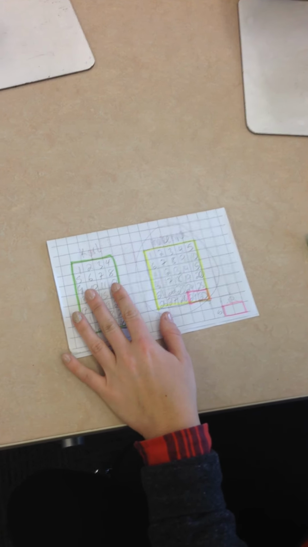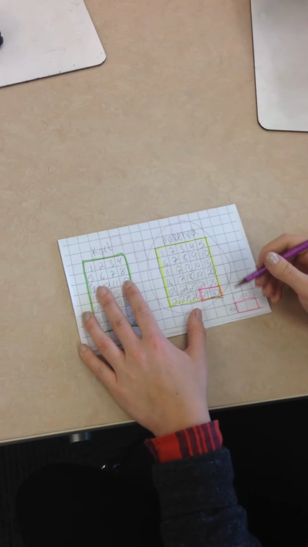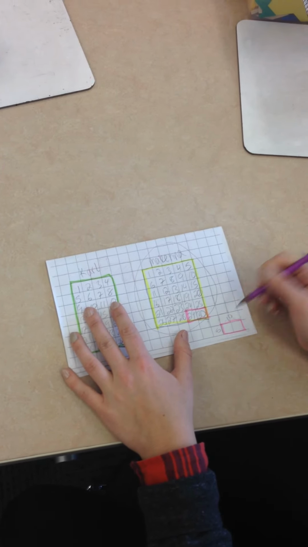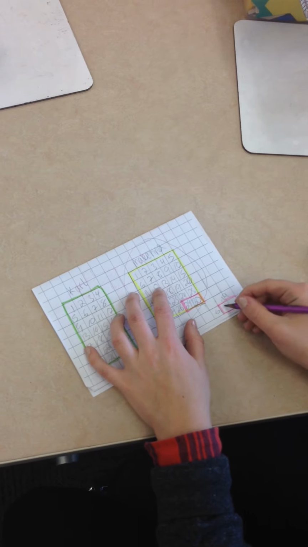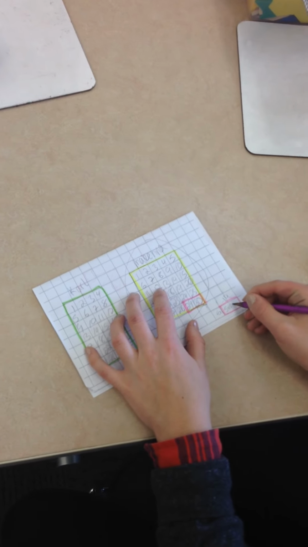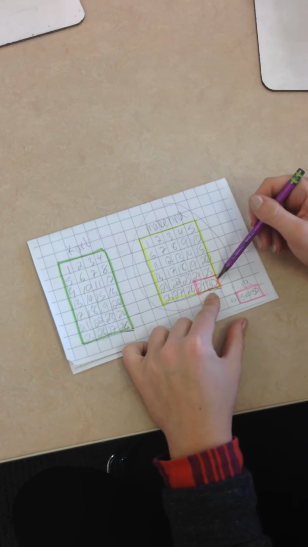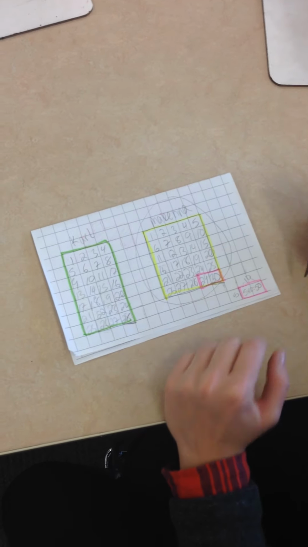And so to find area, I know I can do the formula of length times width. So I'm going to do that for this one and do 5 times 10 equals 50. So now we know that McKenna's garden is larger, and it's larger by 50 square feet.